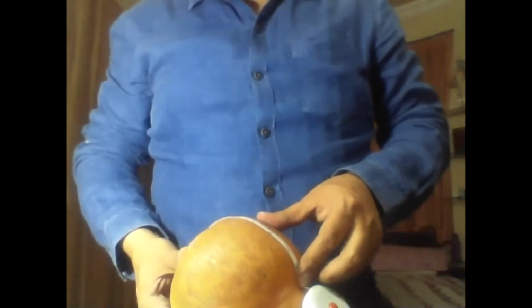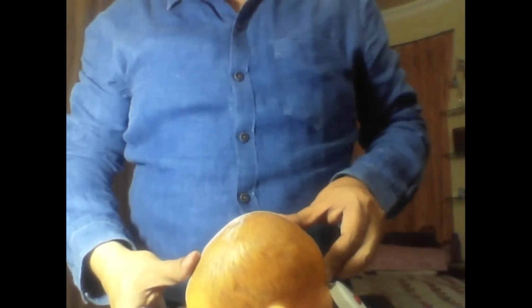Since it is a dummy and not an actual patient, and a small dummy, in adults it is generally around 30 to 56 centimeters. In the case of this dummy, it is coming to 22 centimeters. Once we have found this, we need to locate the central point, which will be called CZ.